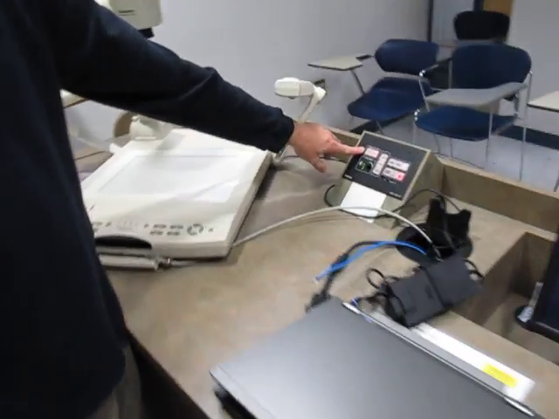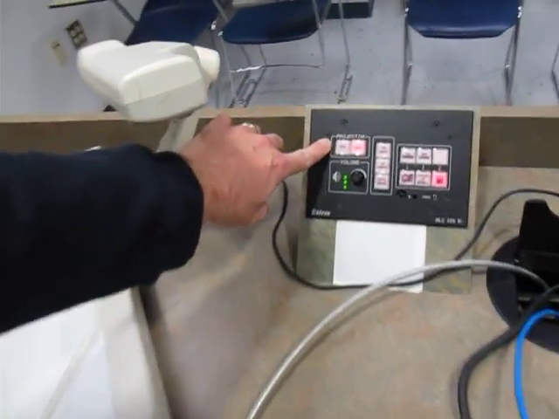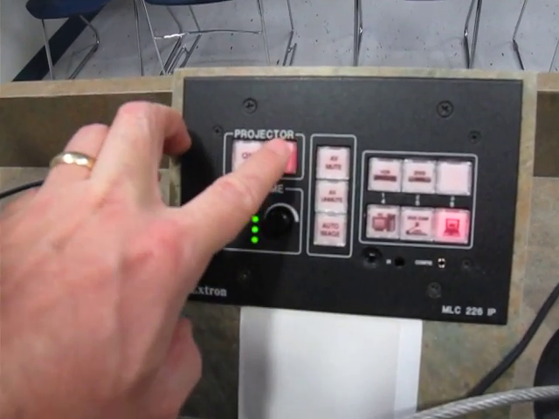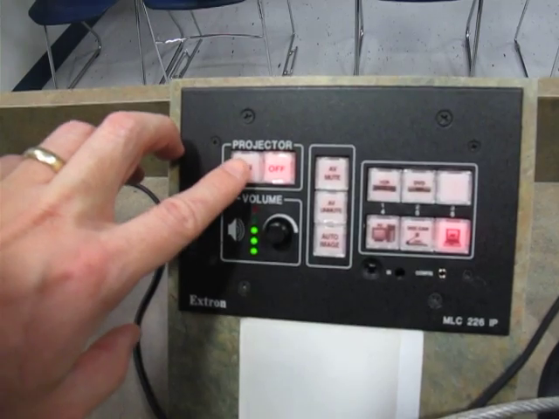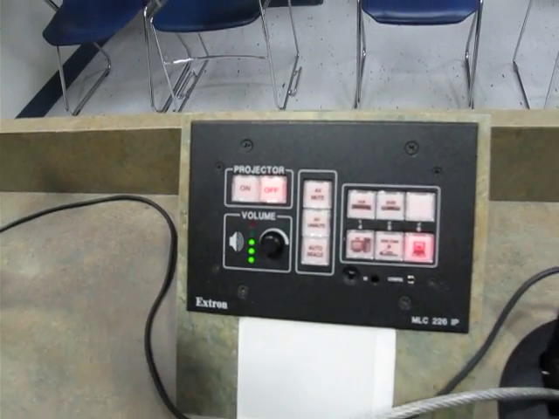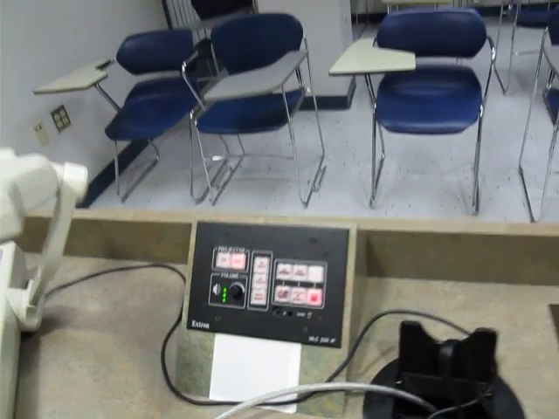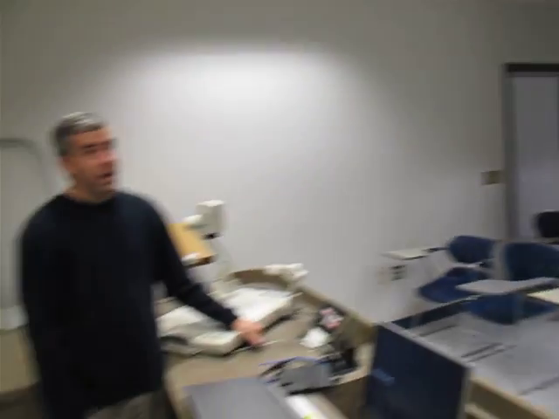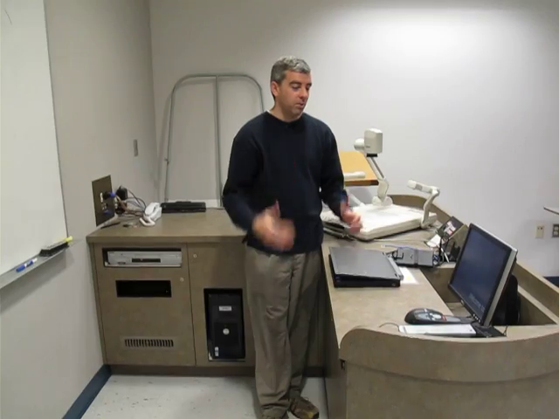So in the upper left-hand corner is our projector control, and as you can see, the light is highlighted for the off. So if I want to power the projector on, I'm going to push the on button. And that's going to power up the projector, and now it'll take about a minute or so for the projector to power up. So we're going to be patient and probably not hit anything while that's booting up so that we can get everything in the right cycle.